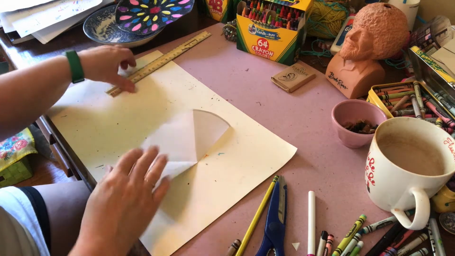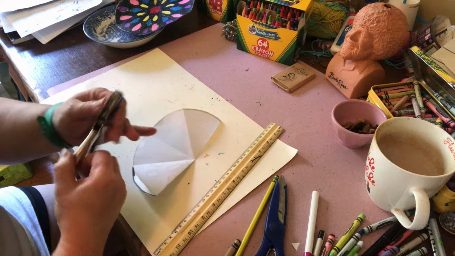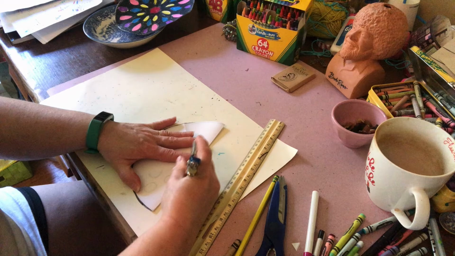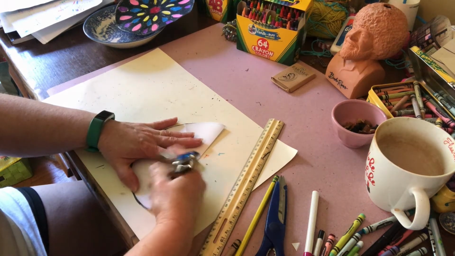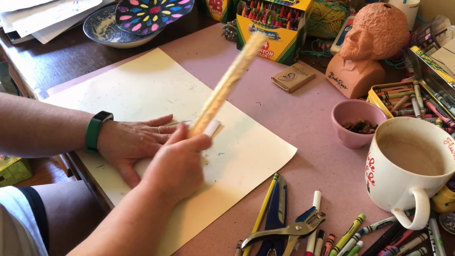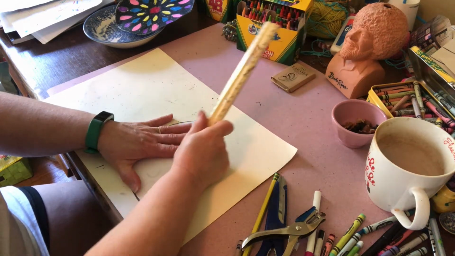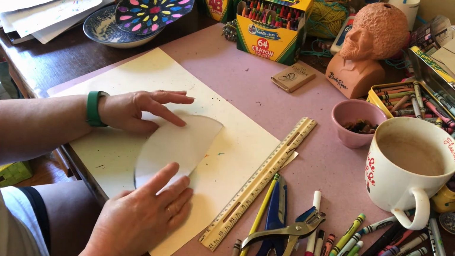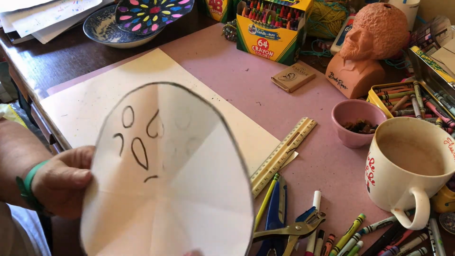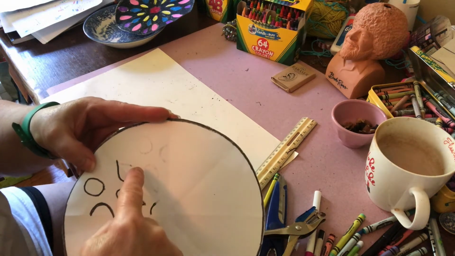Now I'm gonna take something. I can take the back of a ruler, or I can take a hole punch or a spoon or something, and I'm gonna rub gently over top of my crayon, because I can see it through the paper. I can see it, it's right there. And I'm gonna make sure I rub over everything, rub over the crayon, okay? I'm gonna open it up. Now the crayon transferred the pattern, a little ghost pattern, right next to it, so I can see it.